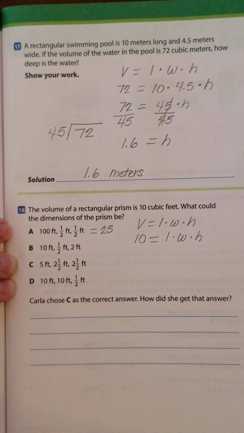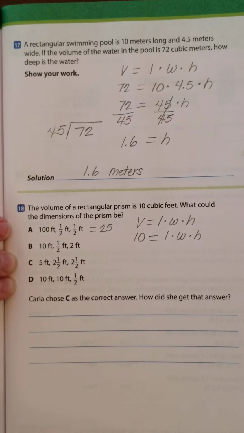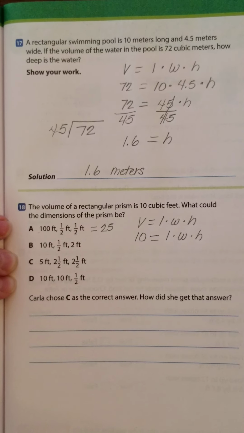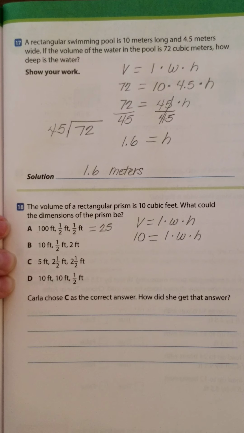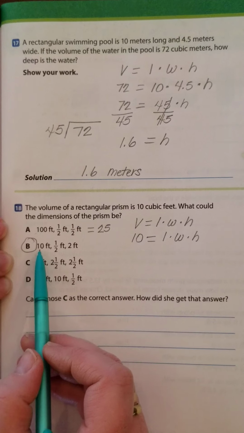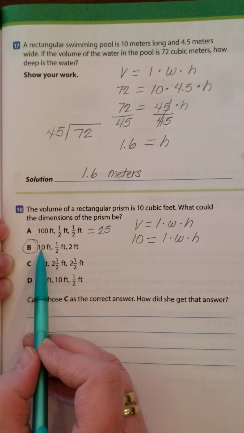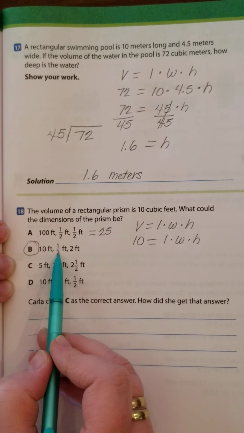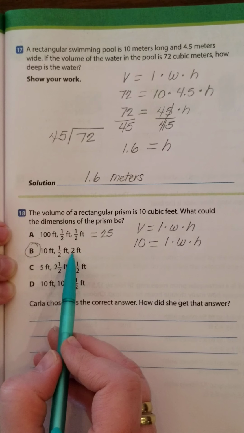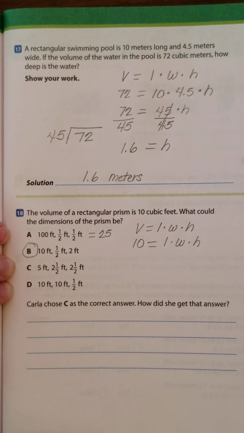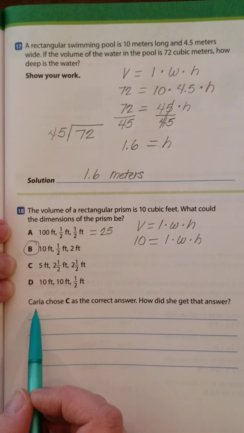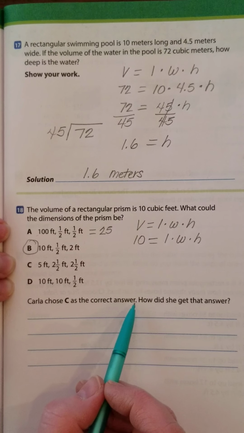All right, boys and girls. Which one of those comes up to 10? Which one of these gives you a volume of 10? I hope you chose B. Nicely done. Because if you take 10 times a half, you get what? 5. And you take 5 times 2, you get your 10 back. Very good. Okay, so Carla chose C as the correct answer.